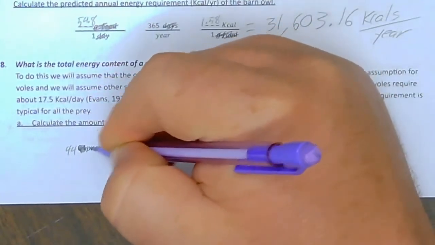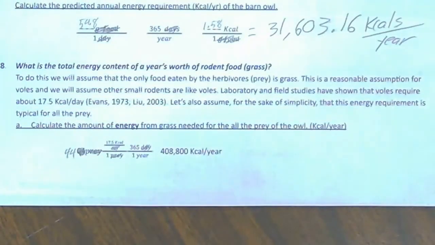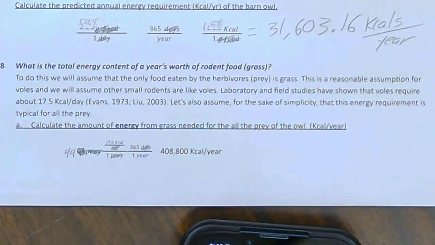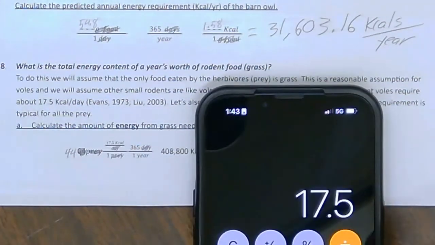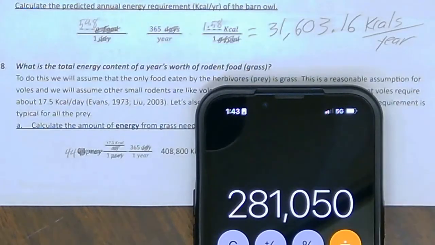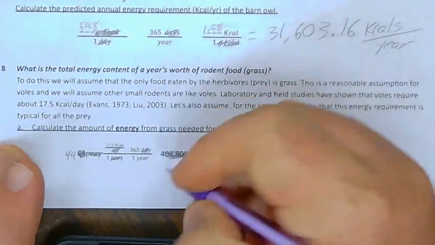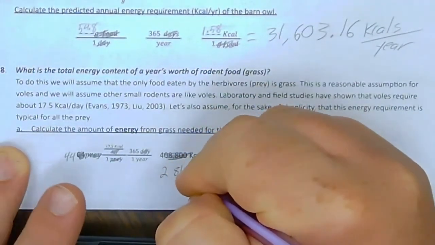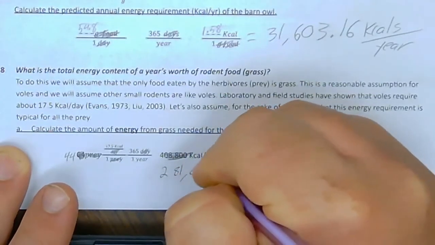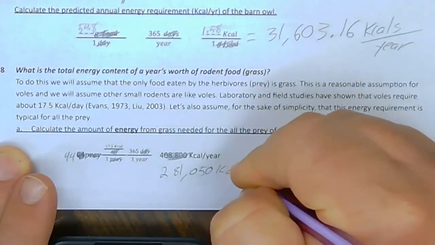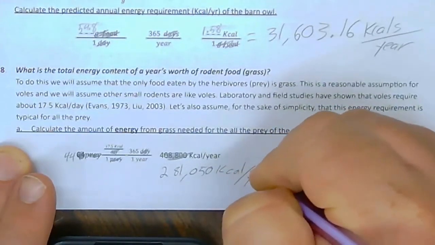Prey with prey, and we end up with 44 times 0.5 times 365 equals 281,050 kilocalories per year.